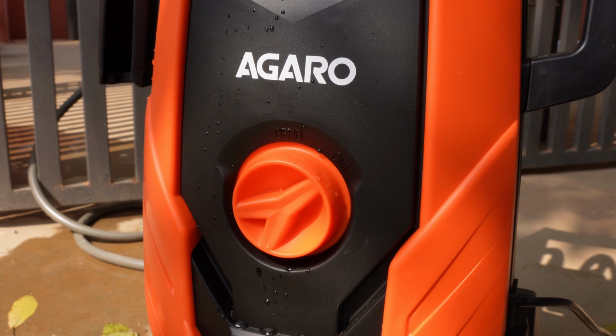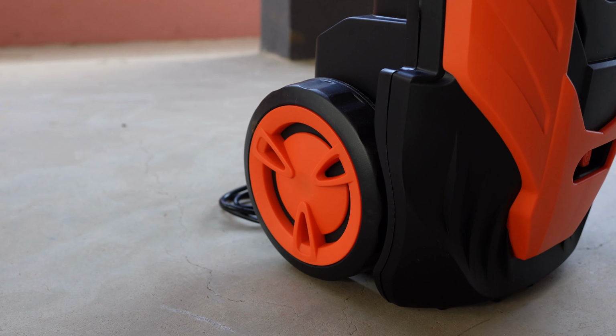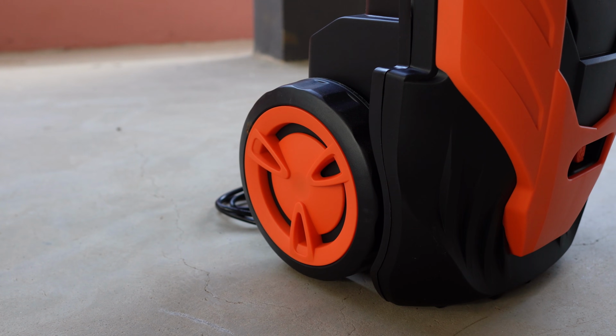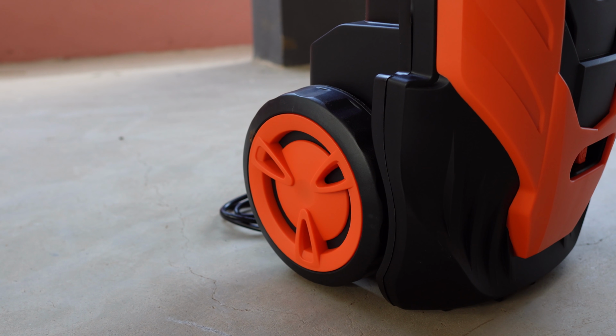The washer comes in a compact black and orange design and feels quite sturdy. On the front, you get a simple on-off switch which makes it easy to operate. One thing which I really liked here is the built-in tire at the bottom, which makes the washer very easy to move around without lifting it while cleaning around the car, bike or outdoor area.